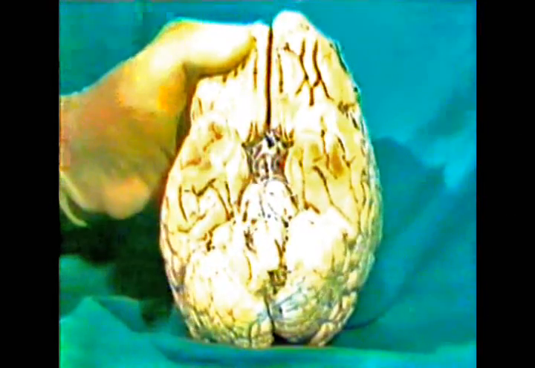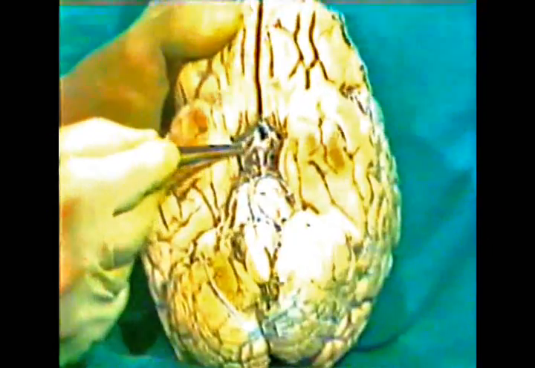Now, let us demonstrate the arteries of the brain, which are more important. The arteries of the brain are derived from two sources. The first source is from the internal carotid arteries, each of which enters the skull through the carotid canal. The second source is from the vertebral arteries, which enter the skull through the foramen magnum.